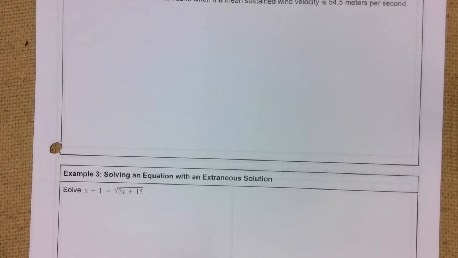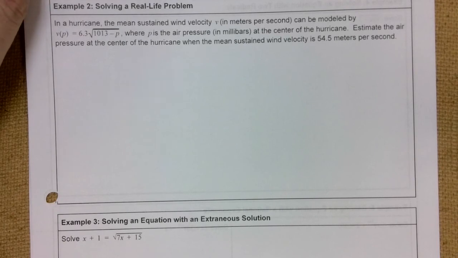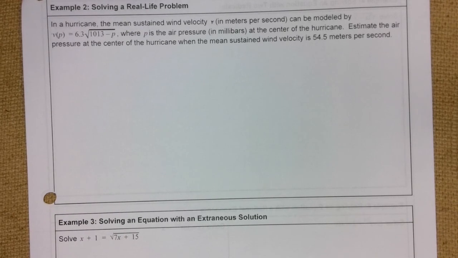All right, example 2. Example 2 is a real-life problem. So here's what we got. We got a hurricane, the mean sustained wind velocity v. It can be modeled by v of p equals 6.3 times the square root of 1013 minus p, where p is the air pressure in what they call millibars. I don't know what that is, but it sounds good, at the center of the hurricane. Estimate the air pressure, okay, which is p, at the center of the hurricane when the mean sustained wind velocity is 54.5 meters per second.